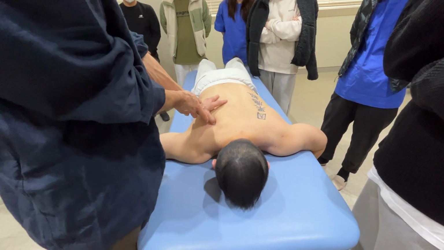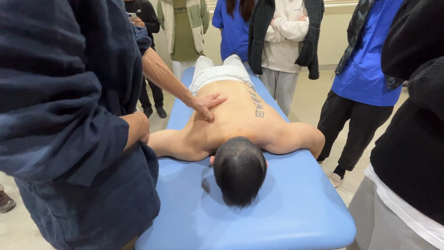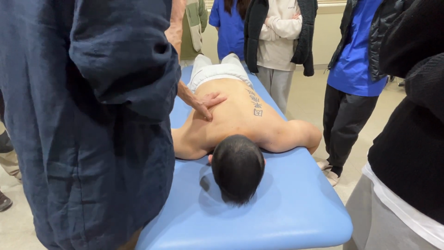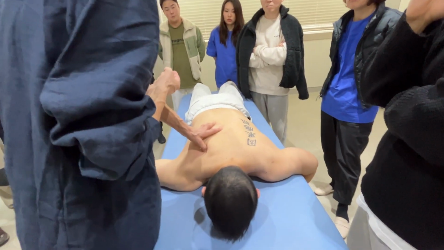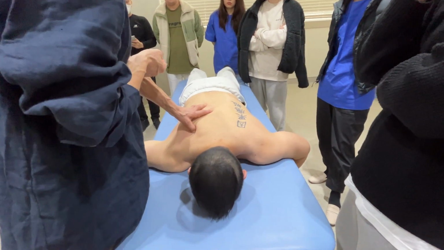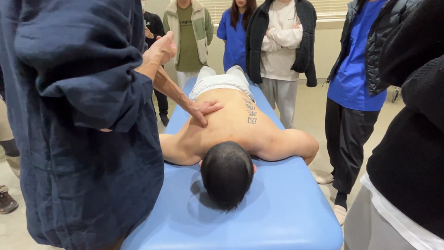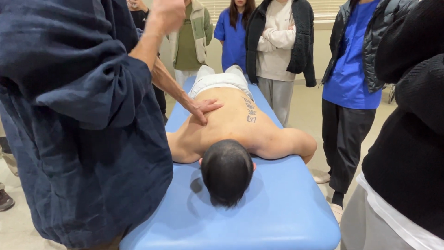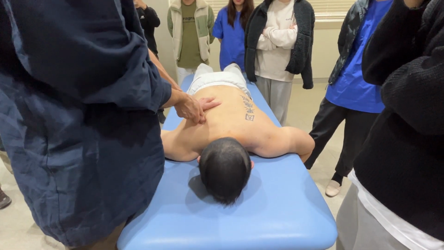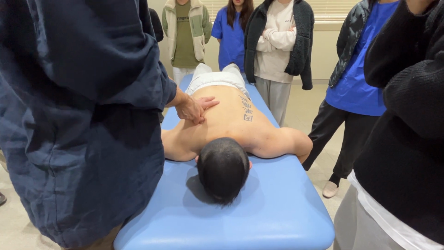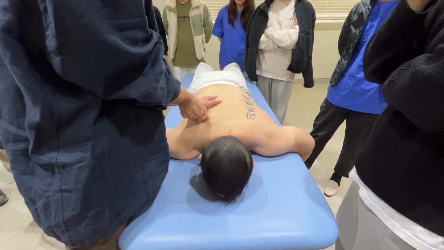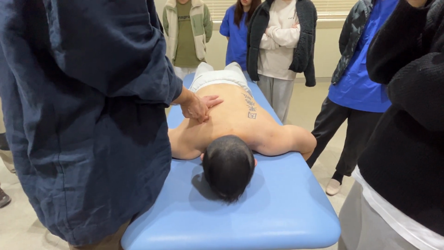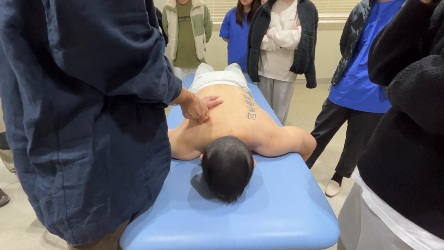Okay, I have an active trigger point, and now I practice just technique 1. I stay on the point and I wait. Technique 1 is finding the point, pressing, and staying still. Pressure, manual compression of the point without moving is technique 1.